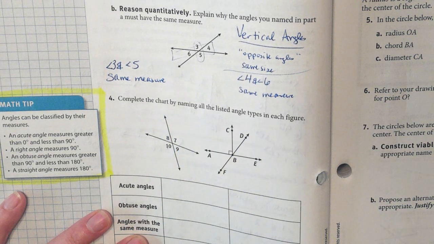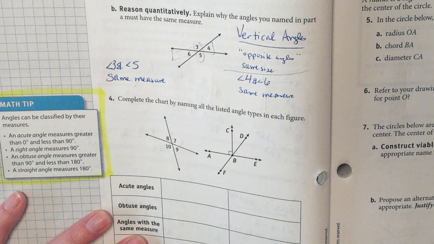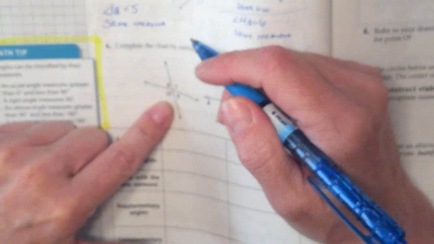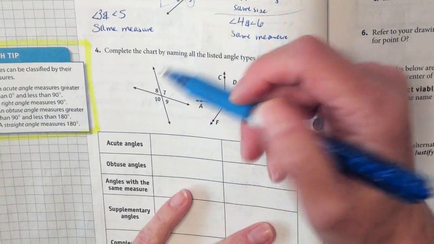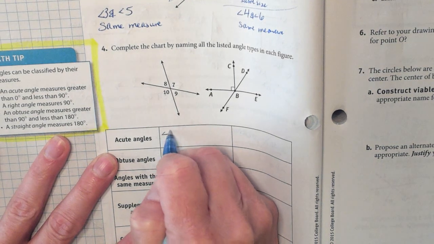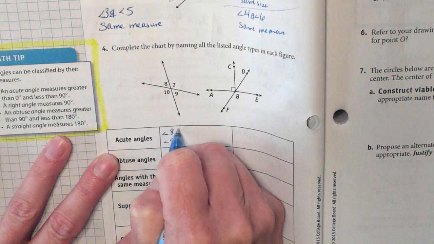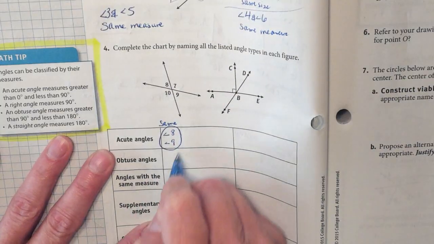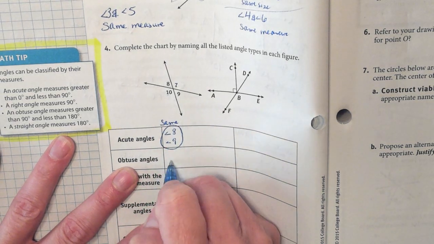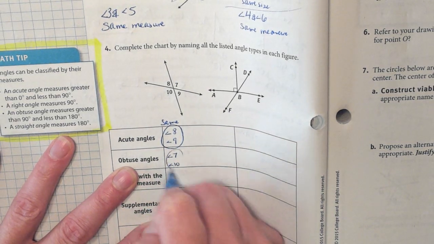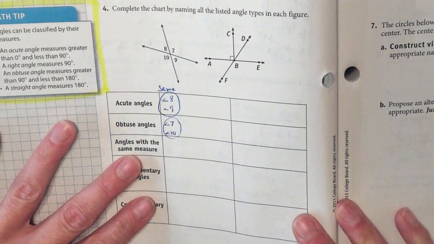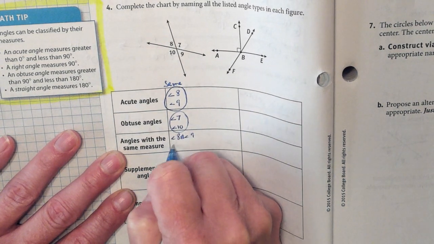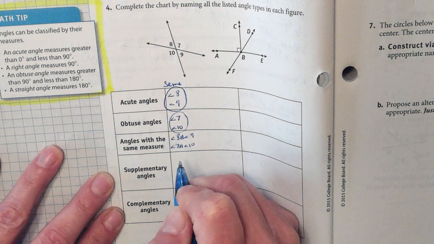Complete the chart by naming all the listed angle types in each figure. Okay, let's take a look right here at 7, 8, 9, and 10. Acute angles are less than 90 degrees. So I'm going to go with angle 8 and angle 9, and these two are the same measure. Obtuse angles are more than 90: angle 7 and angle 10. I'm going to circle them because they're the same measure. Hey, angles with the same measure. Angle 8 and angle 9 because they're vertical, angle 7 and angle 10 because they are vertical.